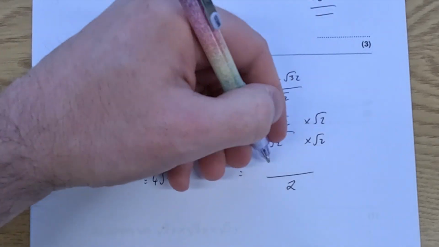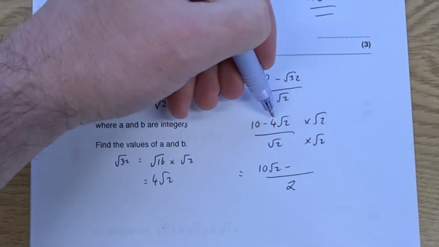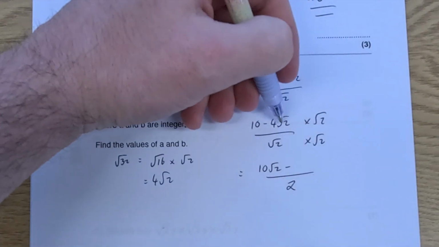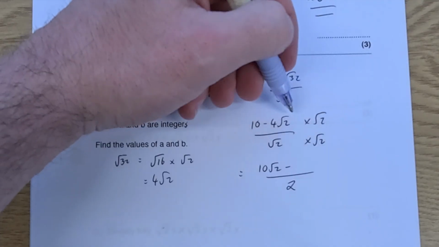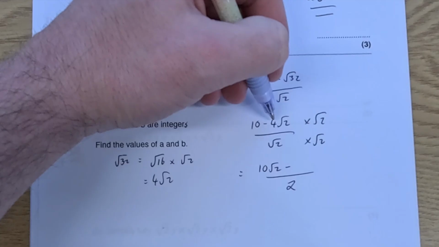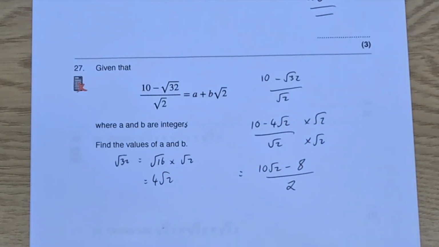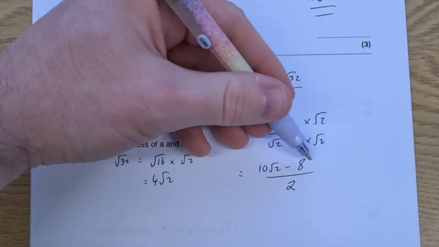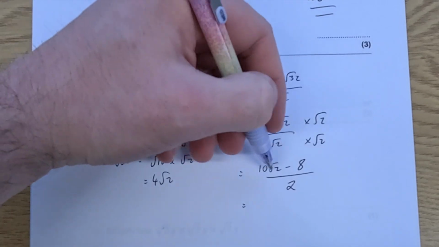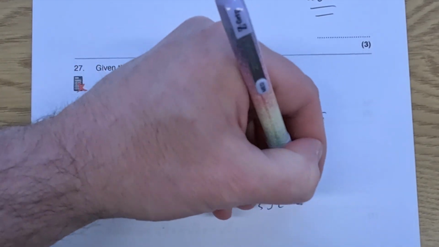10 times root 2 will be 10 lots of root 2. And then we've got subtract 4 root 2 times root 2. We're just multiplying both of these by root 2. Well, root 2 times root 2 is equal to 2. But we've got 4 lots of that, so 4 lots of 2 would be 8. So it's going to be subtract 8. So we're almost there. We've now got 10 root 2 subtract 8 over 2. So now we need to divide both of these by 2. Well, half of 10 root 2 subtract 8 would be 5 lots of root 2 subtract 4.